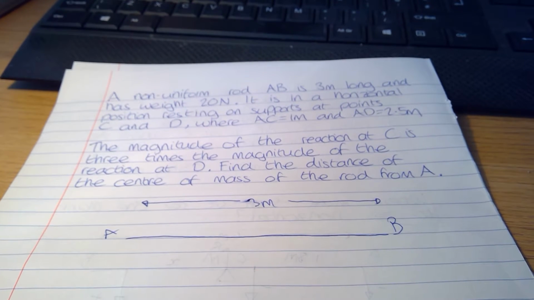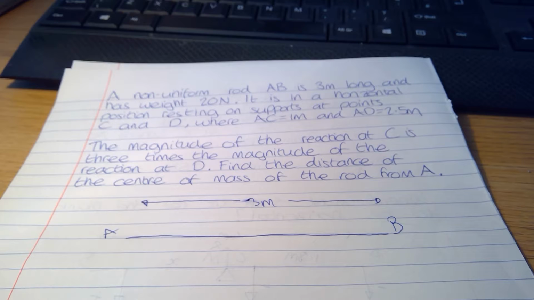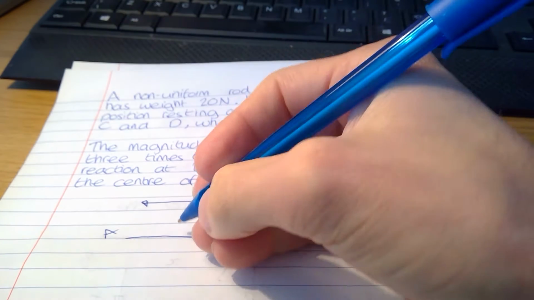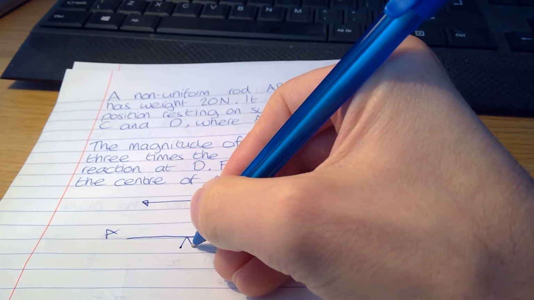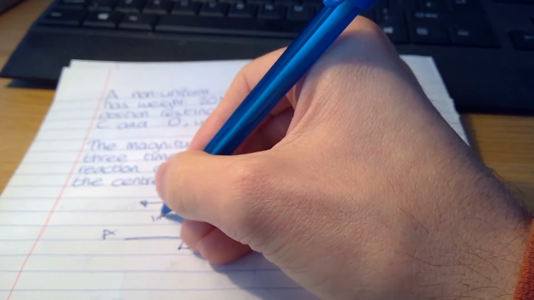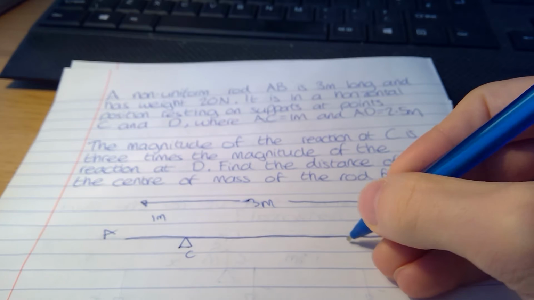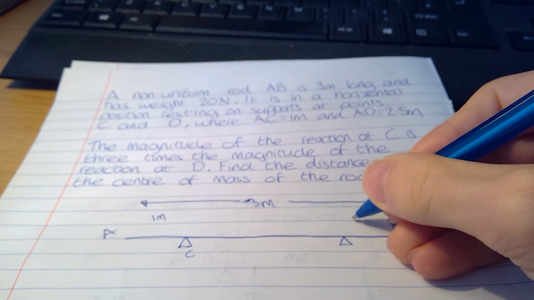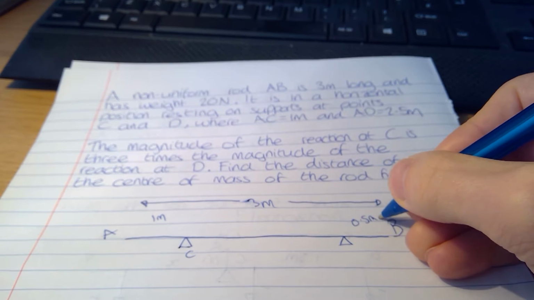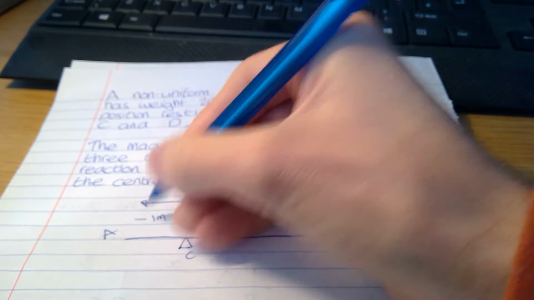It is resting on supports C and D, so AC is 1 meter, AD is 2.5 meters, so 1 meter here for the sake of argument to C, and 2.5 meters to D, so that really means it's 0.5 meters from B in fact, so we can label that on.